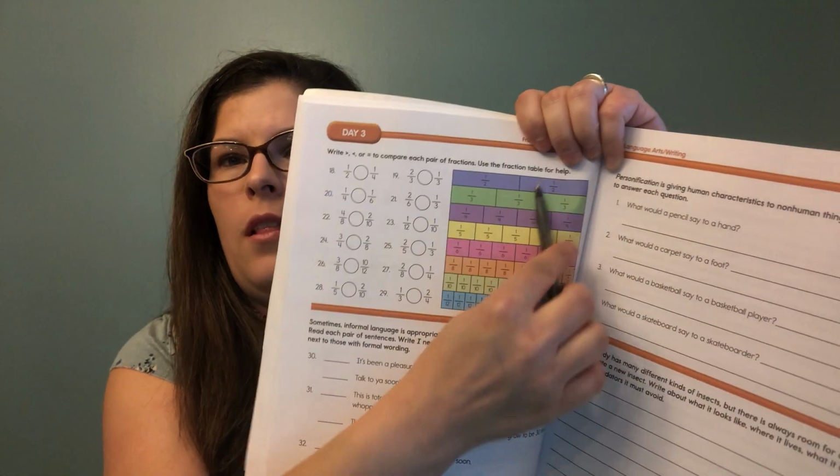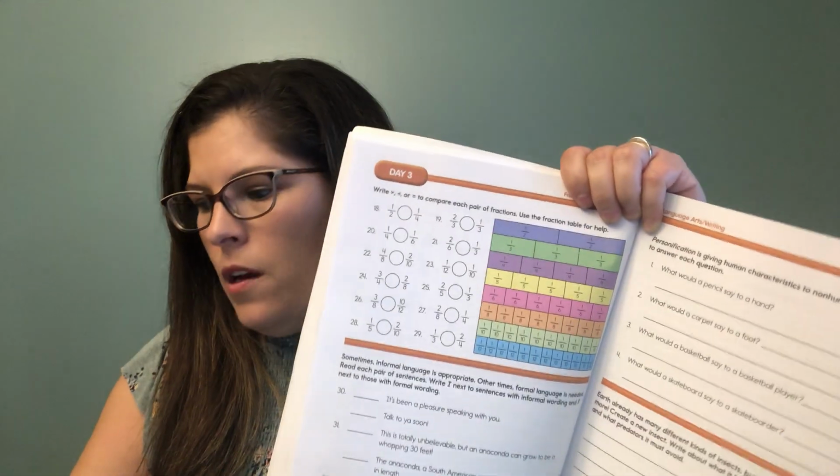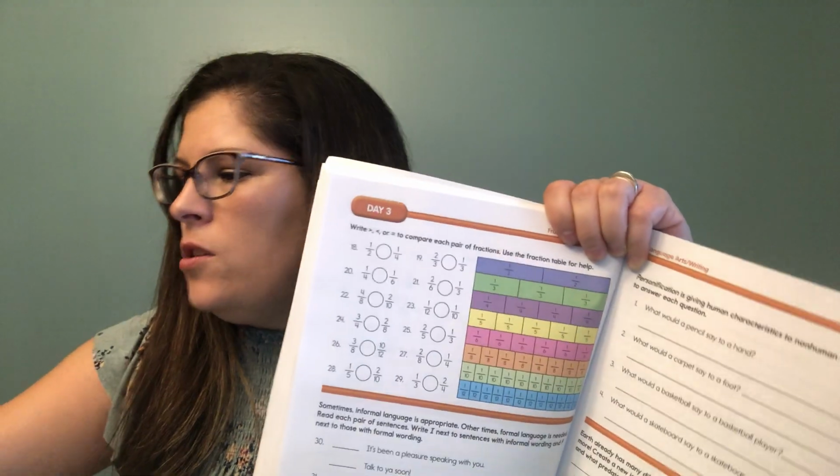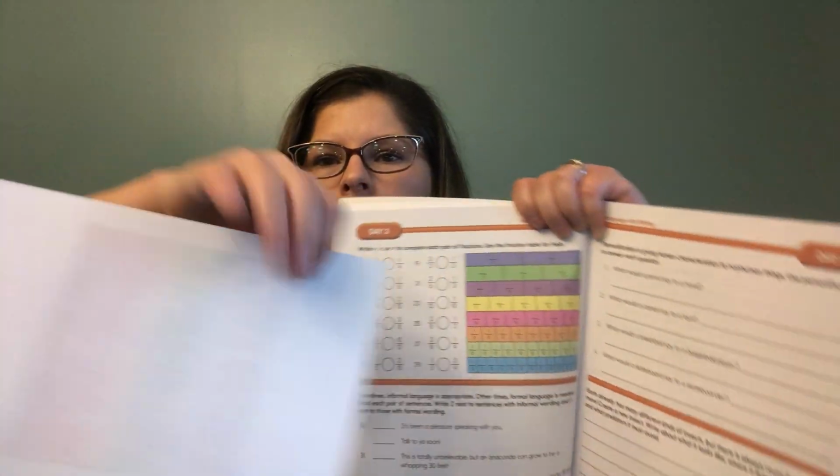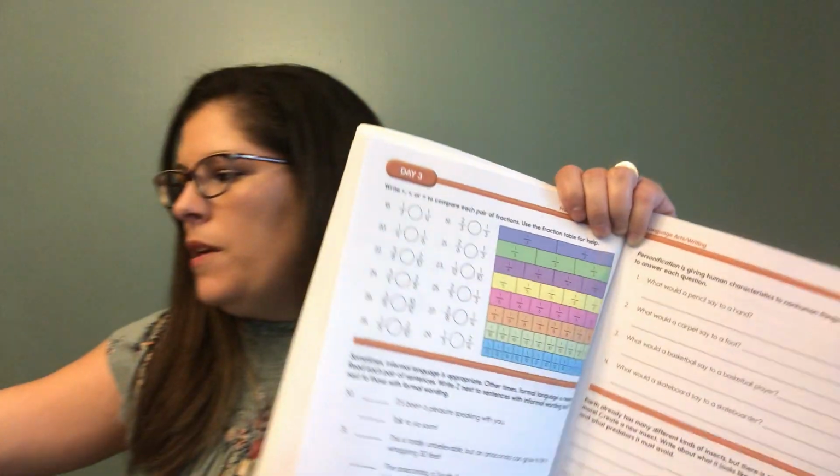So use the fraction table. Did you hear me? For everybody in the back, use the table to help you. It's important, and they're giving you the table to help you. So you're going to kind of line things up. You might want to use like a pencil or like line it up. You might not want to write all over it, but or just use a piece of paper to line it up, line up the pieces.